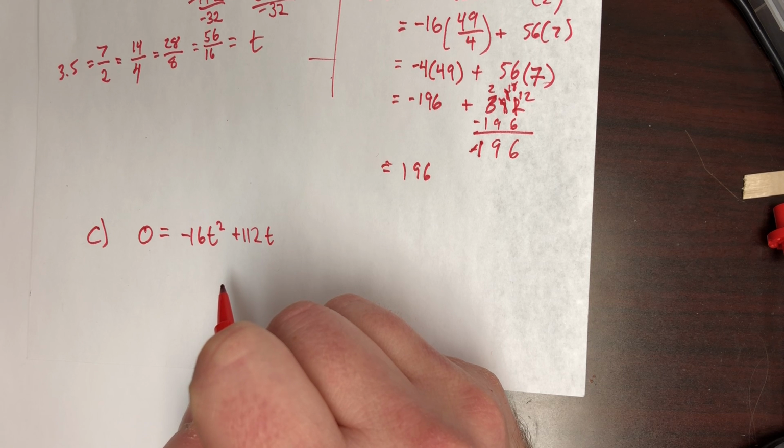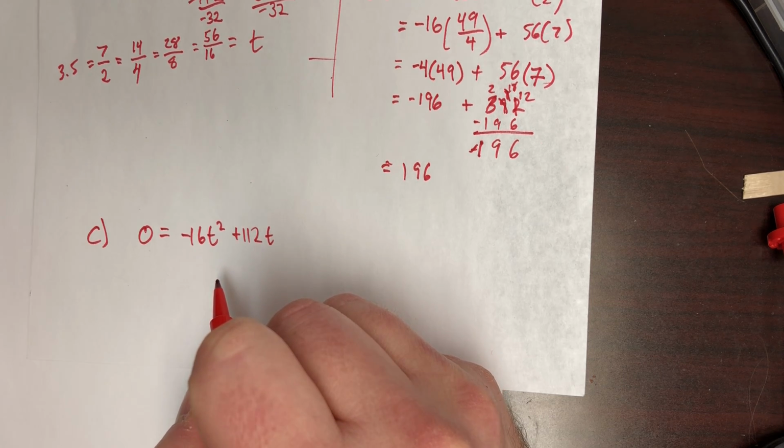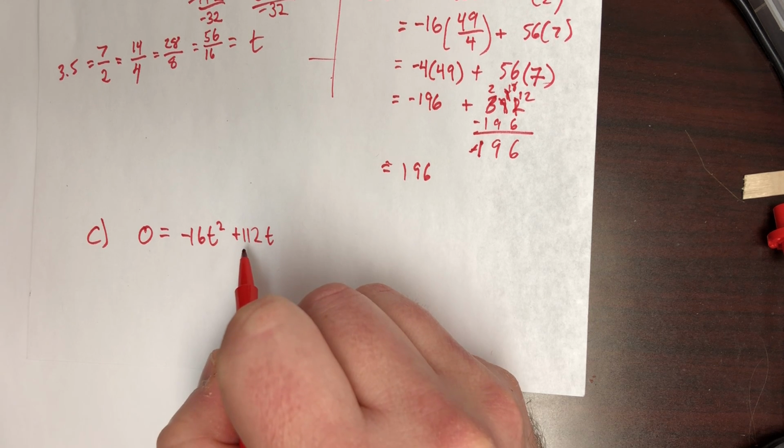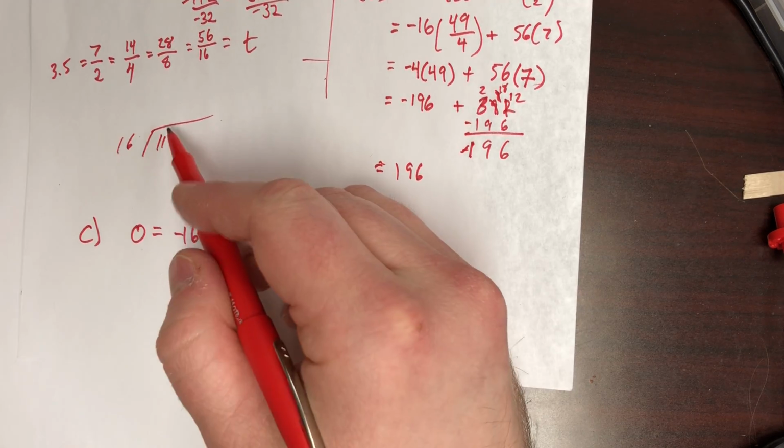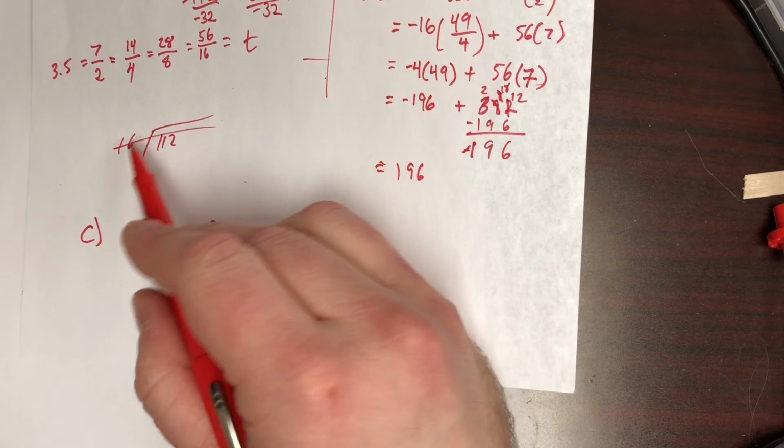I want to divide both of these by, if I divide them by 2, that's 56. If we divide them by 4, that's 28. Doesn't 16 go into 112? Oh, that's not helpful. All right.